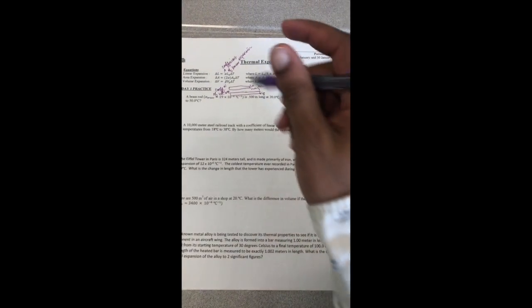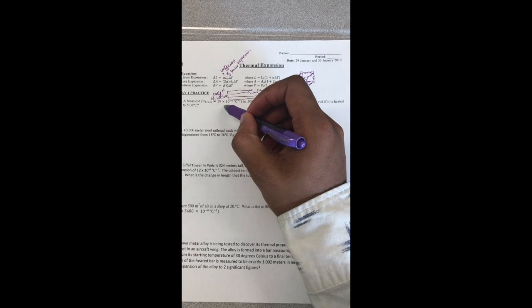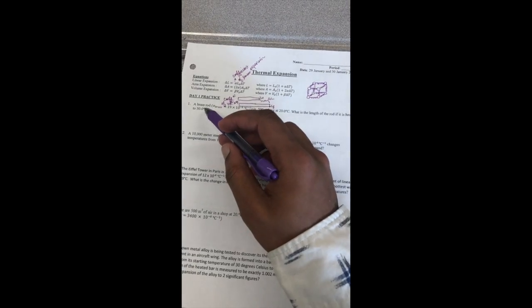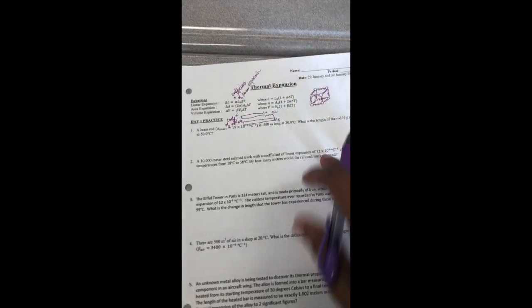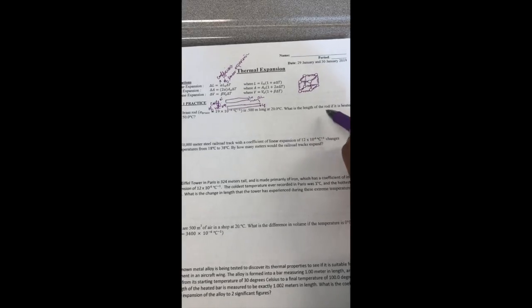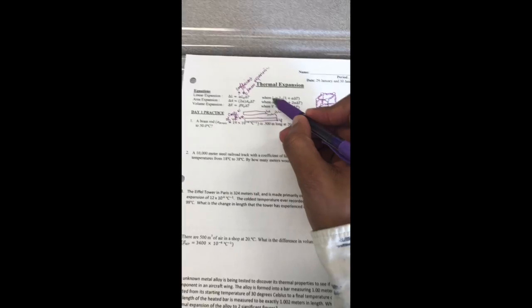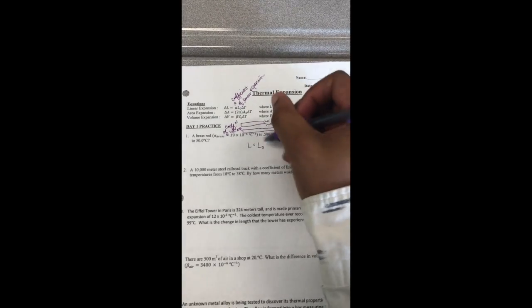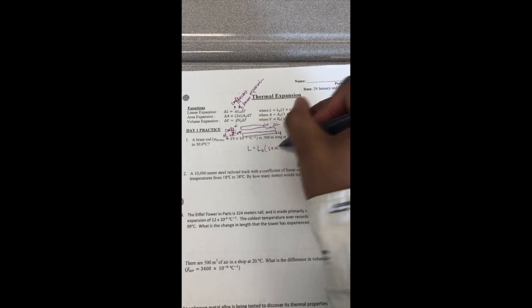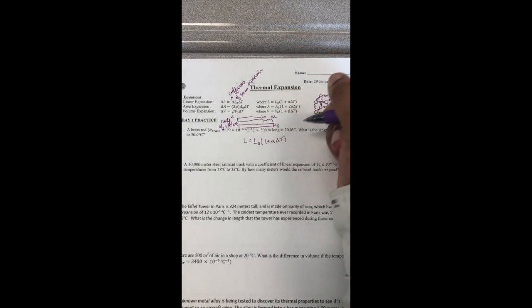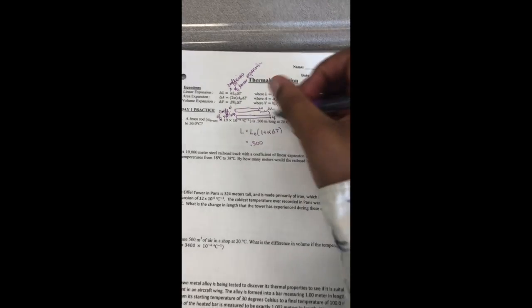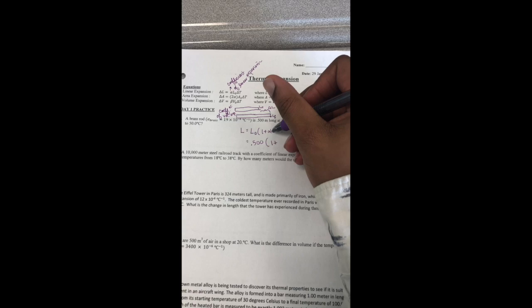So number one says, a brass rod with a coefficient of linear expansion of this value is 0.500 meters long. What is the length of the rod if it is heated to 50 degrees Celsius? For this question, we are looking for the final length. What is the length of the rod when it's heated? So we're going to be using the first equation right here. So length is equal to the original length times 1 plus the coefficient of linear expansion times delta T. My initial length was 0.500 times 1 plus the coefficient of linear expansion, which was 19 times 10 to the negative 6.